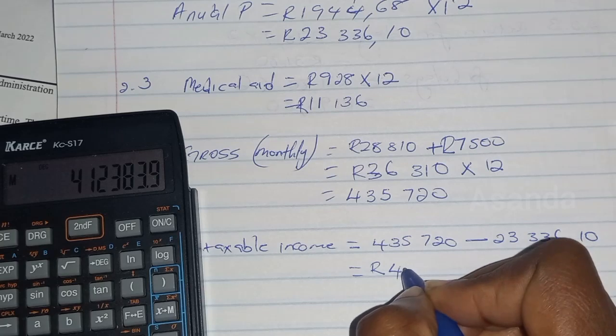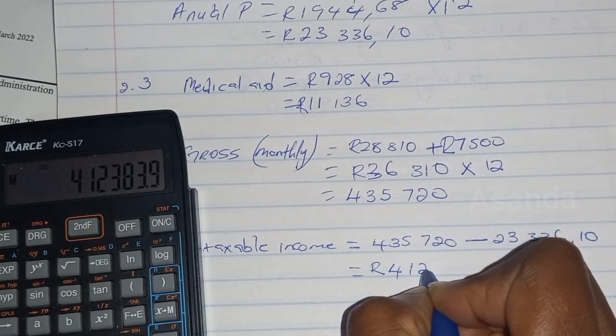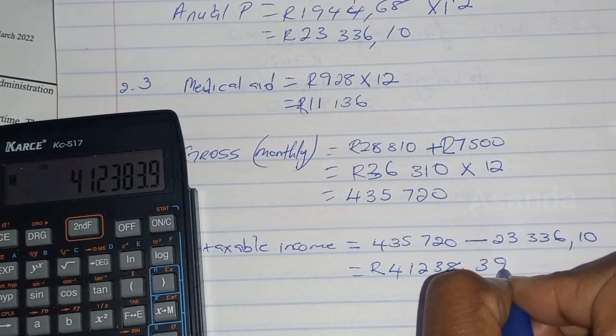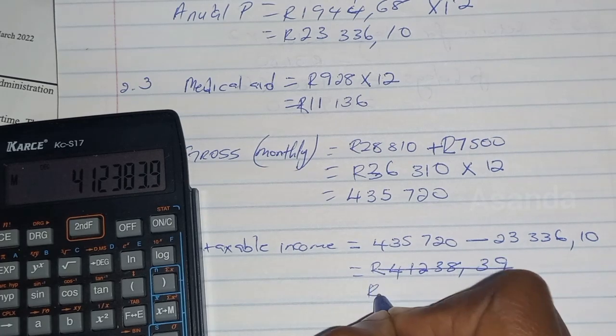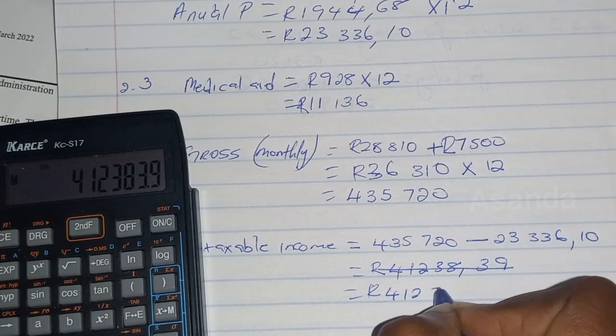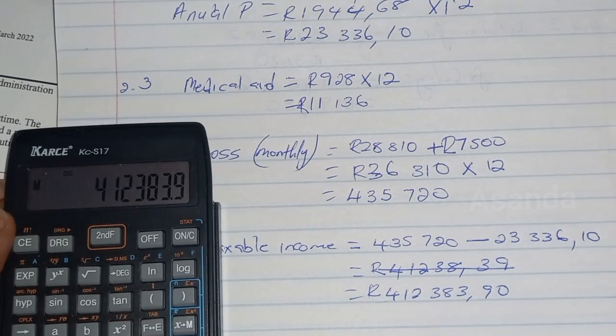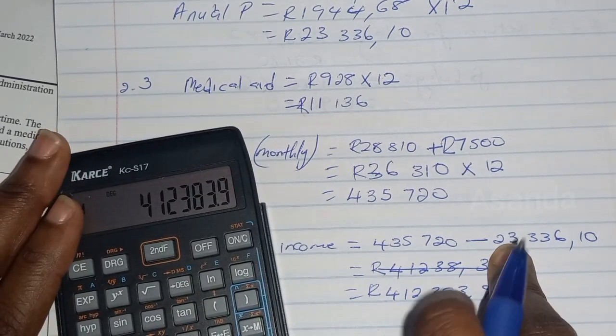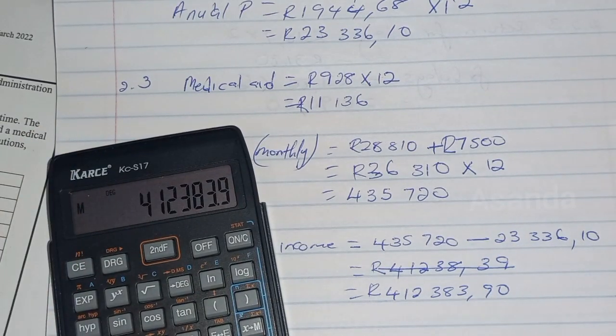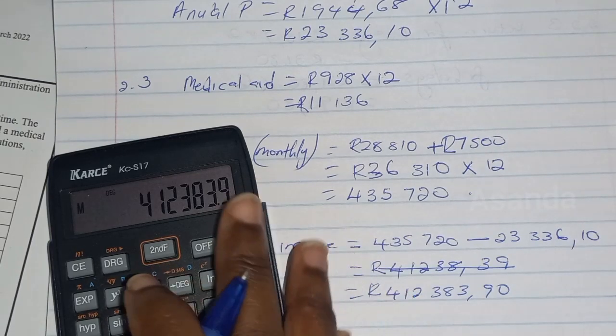So the annual taxable income is 412,383.90. Now you just got to be careful with this one. If you recalculate the pension fund, remember it says off basic income, so do not calculate it here. This is not basic income, right? Okay, so let's move on from that.